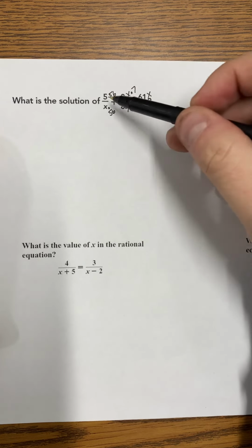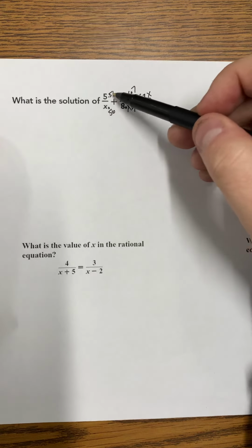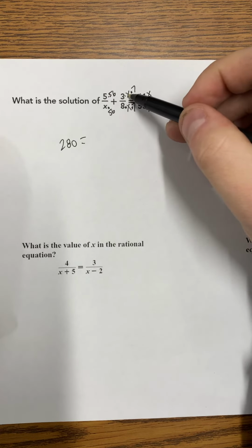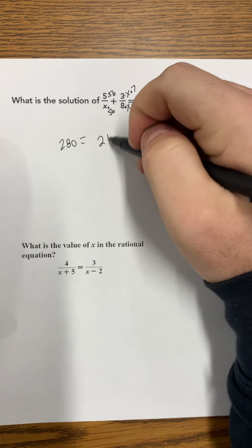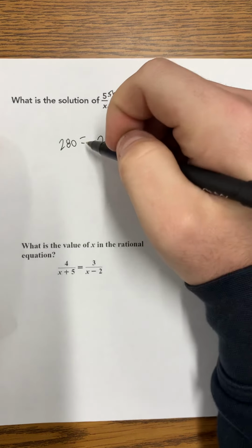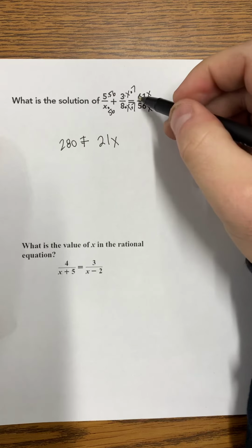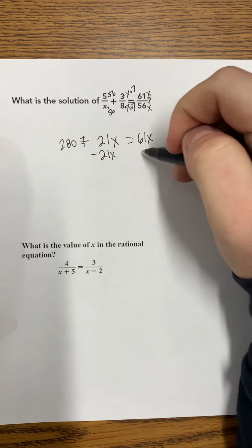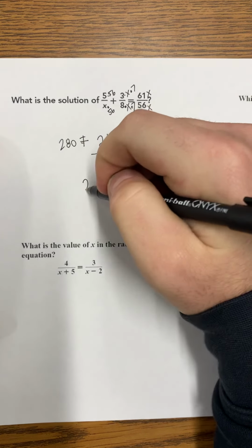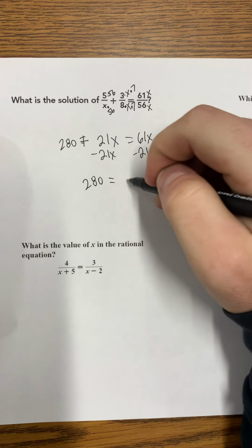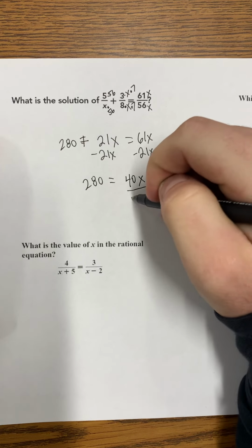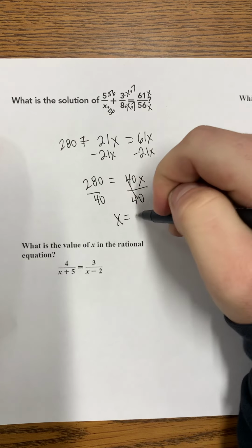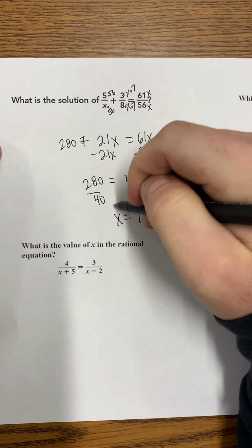So we know the numerators must be equal at this point. 5 times 56 is 280. That's equal to 3 times x times 7, which is 21x. No, I'm sorry, that should be a plus sign: 280 plus 21x equals 61x. So we subtract 21x from both sides. We get 280 equals 40x, and then we divide by 40. So x equals 7. 280 divided by 40 is 7.